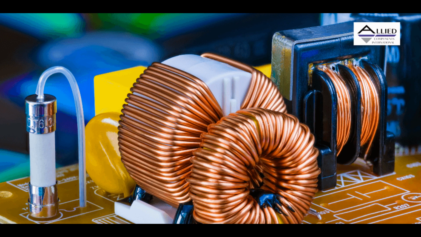Higher efficiency. Concentrating the magnetic flux within the ferrite core reduces energy losses associated with flux leakage and eddy currents. This results in a more efficient inductor, especially in high-frequency applications. Better energy storage. With increased inductance due to higher magnetic flux concentration, the inductor can store more energy in its magnetic field, which is crucial for applications like power supplies and RF circuits.